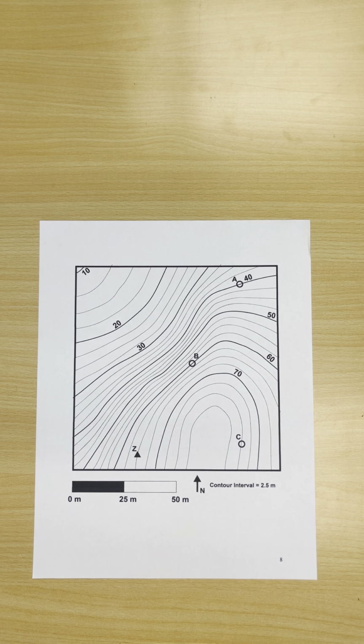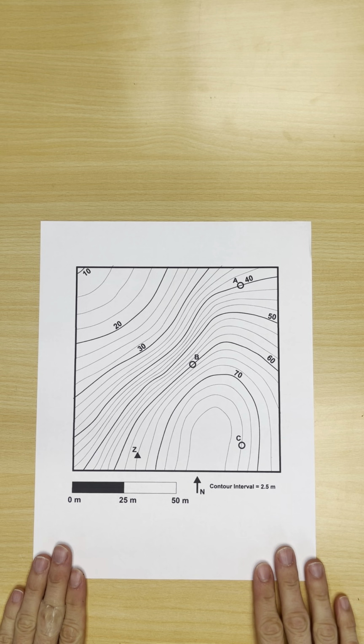Hi everyone. In this video, I'm going to show you how to use a three-point problem to determine the strike and dip of a planar bed. Here's the problem we are given.